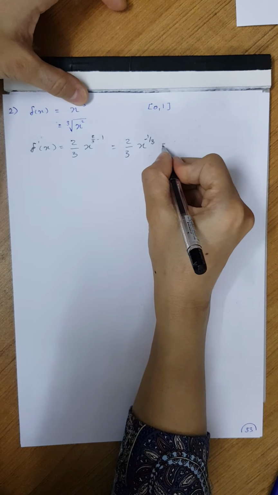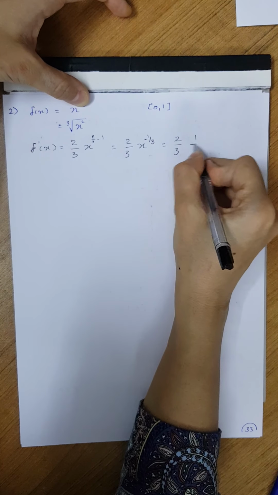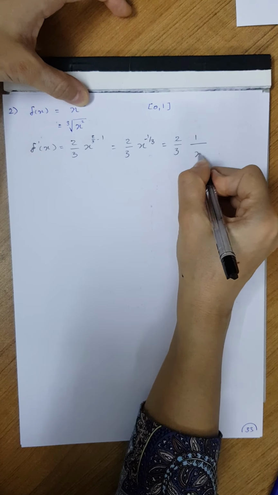How can I rewrite this one? That will be 2 over 3, 1 over x under the cubic root, because the negative brings it down, and 1 over 3 gives the cubic root.